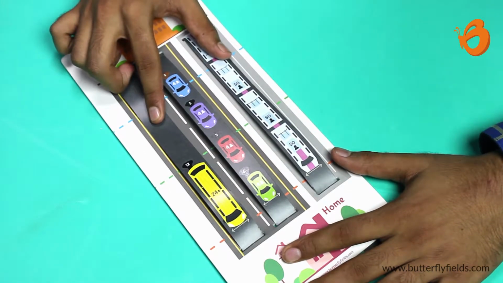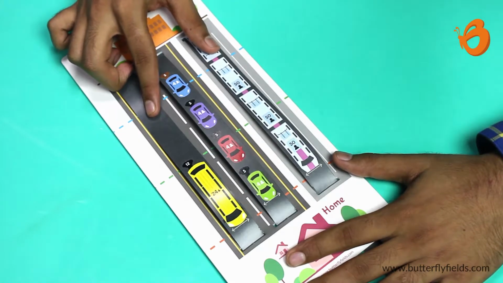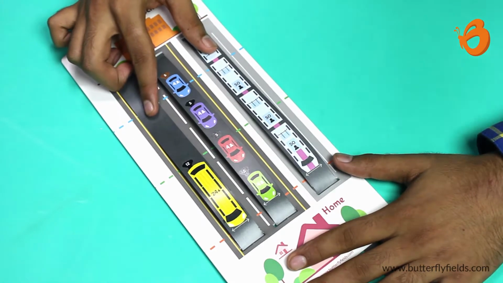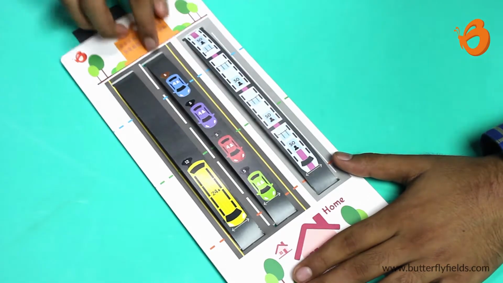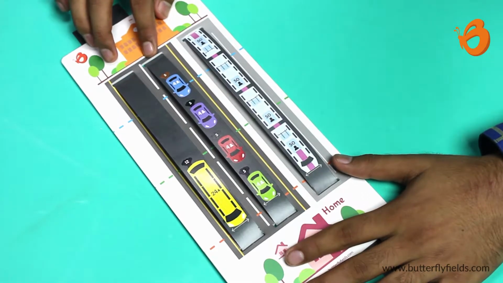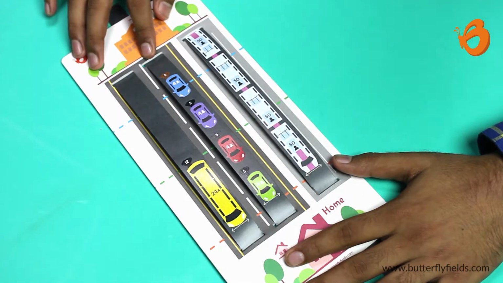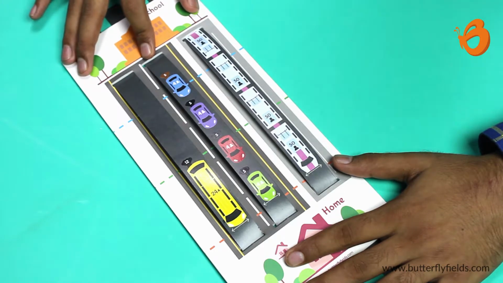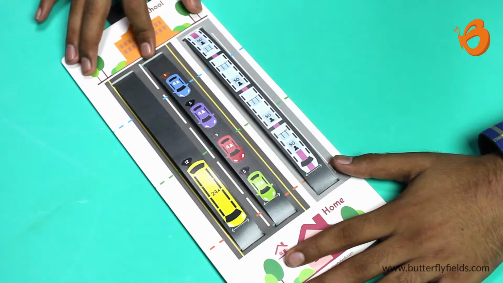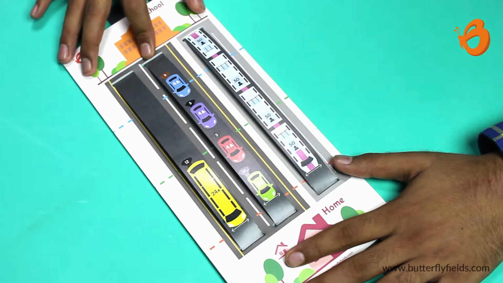The bus in total can carry 24 people and produces 12 black clouds. In the lane of the car, there are total 4 cars which carry 4 people each, which in total is 16 people, and produce 5 black clouds each. So that's a total of 20 black clouds.